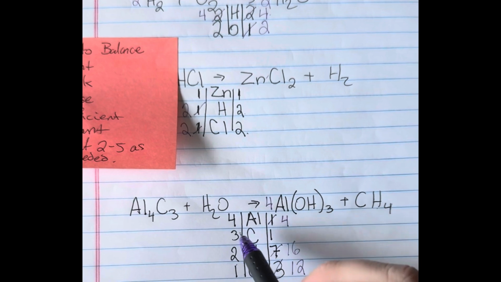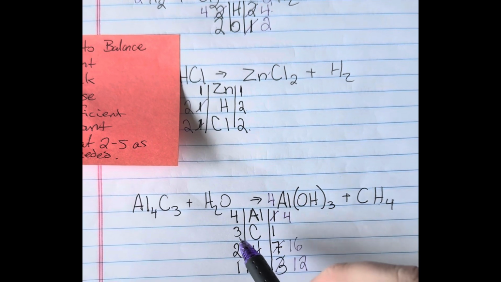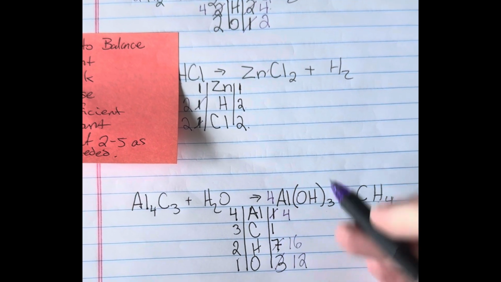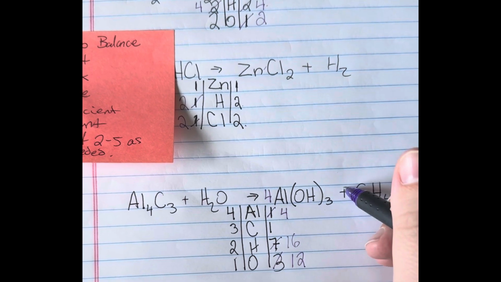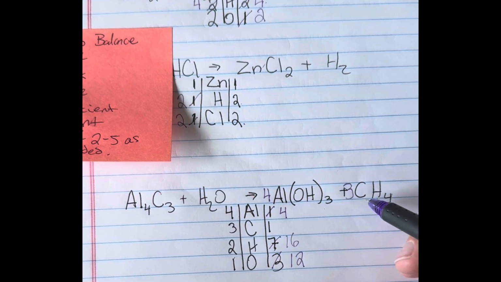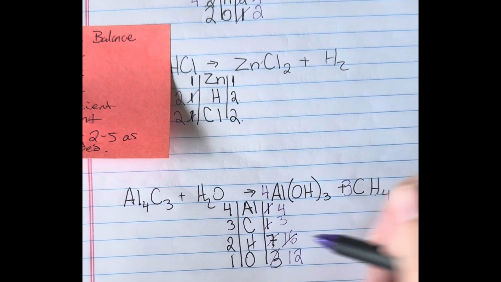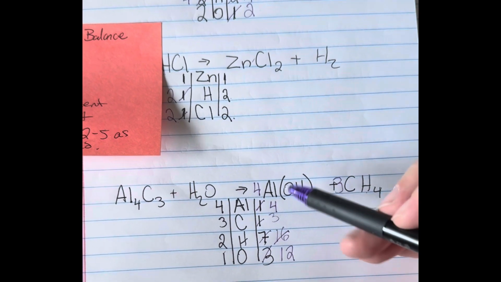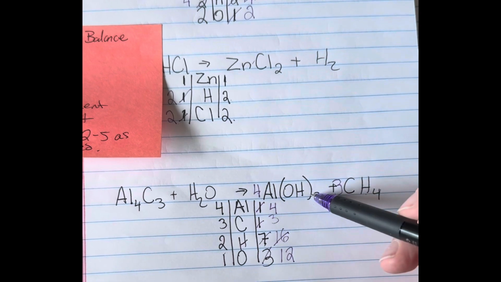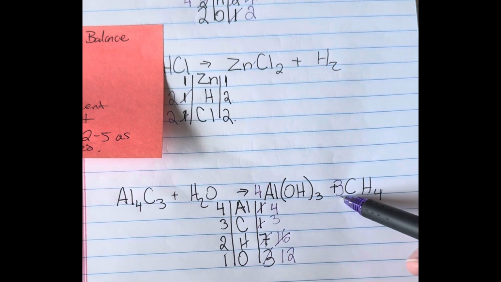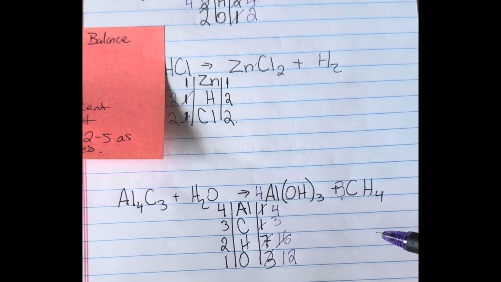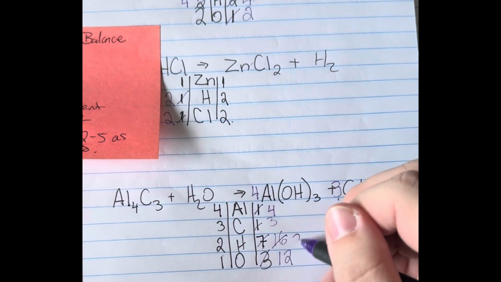Now, our next step will be carbon. Carbon, this looks like the easier one to deal with. So we're going to make this a 3, because 3 times 1 is 3. So that becomes a 3. And then we got to recalculate with the whole hydrogen piece. So 4 times 3, 12, plus another 3 times 4 is another 12, so that's 24.